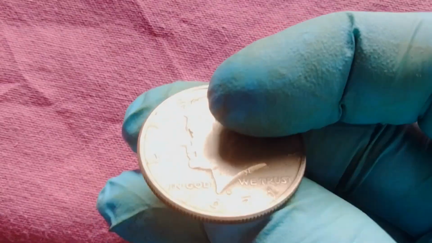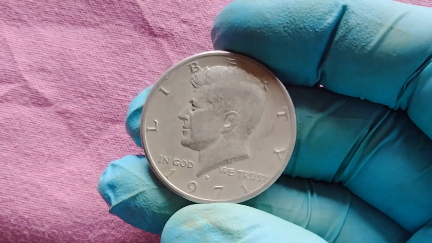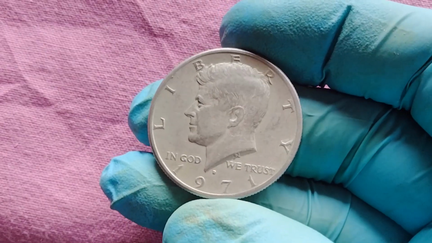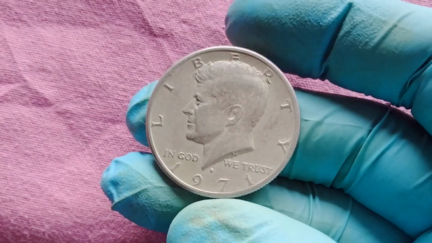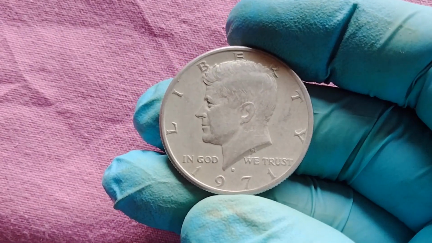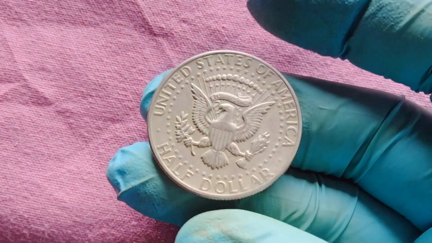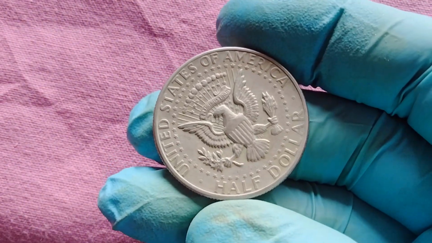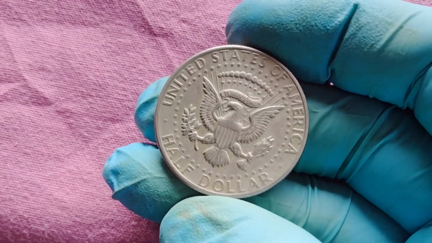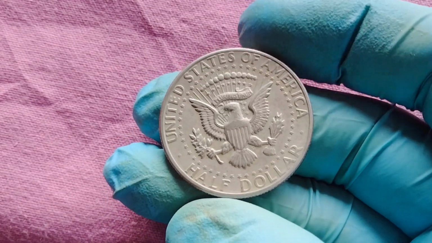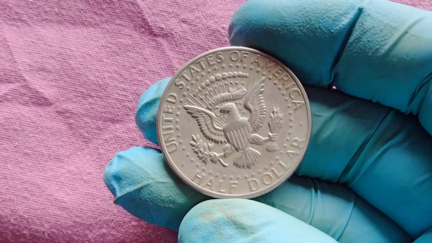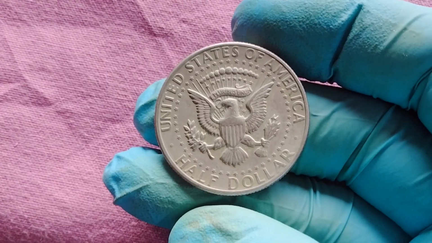The coin was created as a tribute to his memory, and it quickly became one of the most recognized and collected American coins. By 1971, the United States had already changed the composition of the half dollar because the earlier coins contained silver. Beginning in 1971, the half dollar, including the 1971 D coin, was made from a copper-nickel-clad composition rather than silver. The coin weighs about 11.34 grams and has a diameter of 30.6 millimeters, making it one of the larger modern U.S. circulating coins.